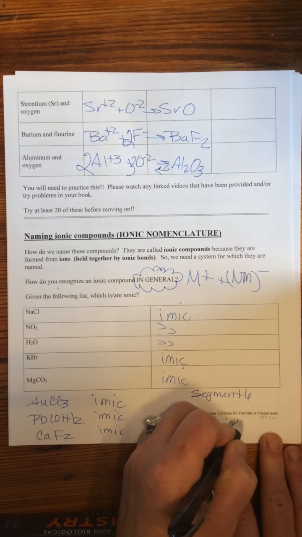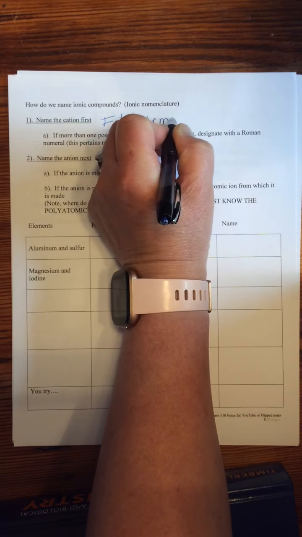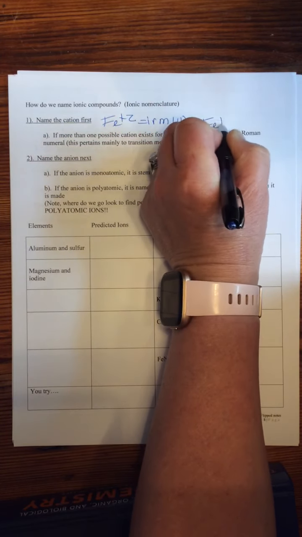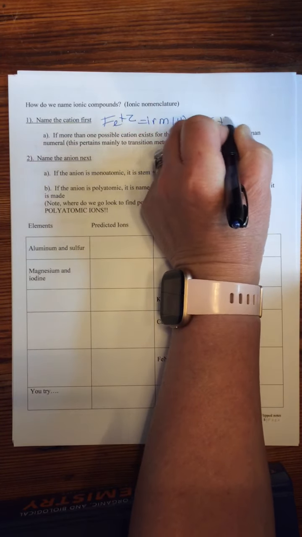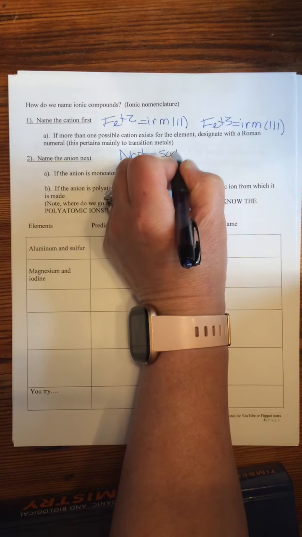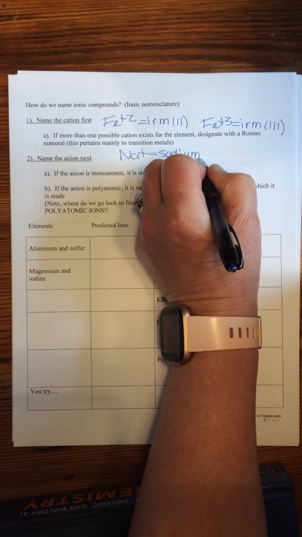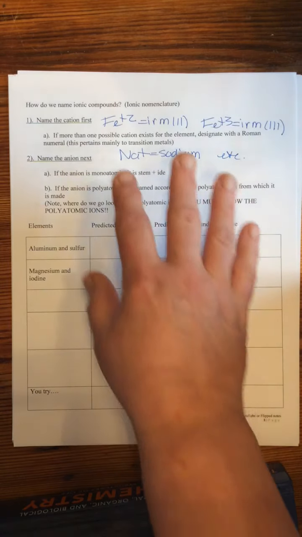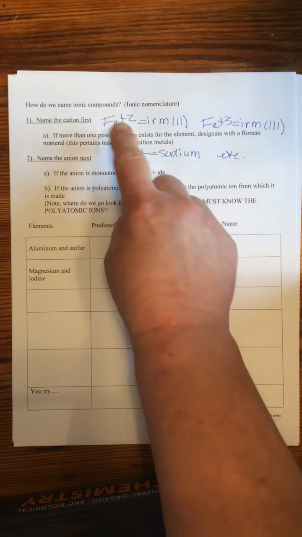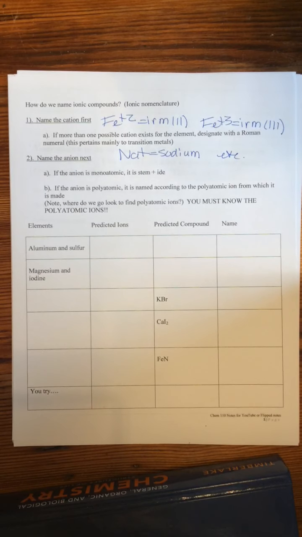All right, so how do we name these? Name the cation first. If more than one possible cation exists, designate it with a Roman numeral. Iron plus 2, we're going to name iron 2. Iron with a 3, we're going to name iron 3. Sodium only forms a plus 1, so we just call that sodium. This is why you were told to commit these to memory, because if there's more than one, you have to give it a Roman numeral.